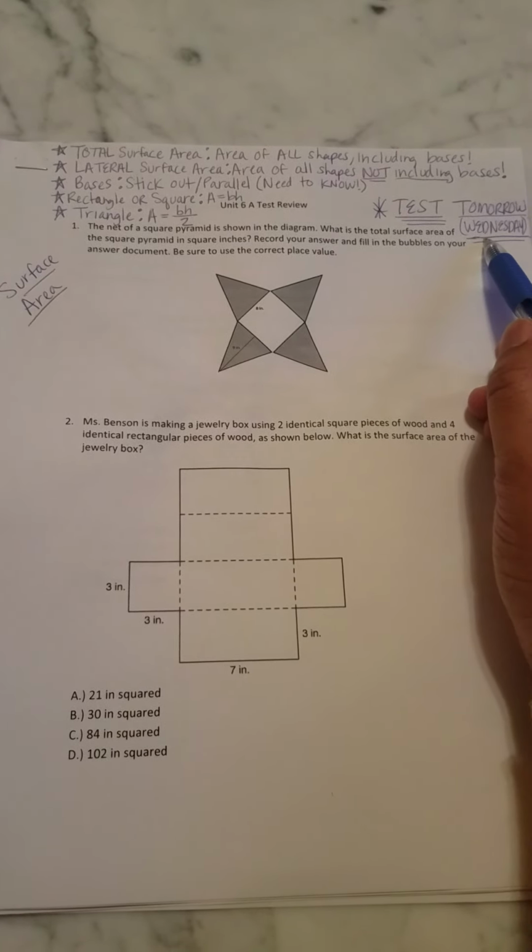Now, if I was looking for the lateral surface area, for example, then I would not include the bases. The base for this square pyramid would be the square. So I would just subtract out what I have for the square. If I wanted the lateral surface area, it would be just the 4 triangles that I would want, because I wouldn't want the square because that's the base. So let me just write this down so that way you understand.